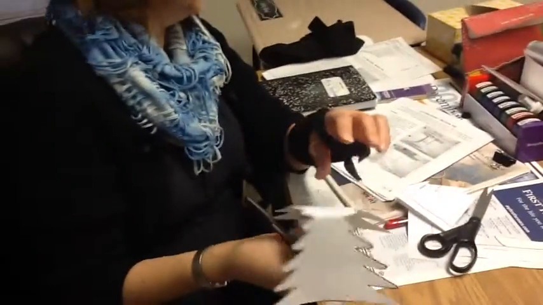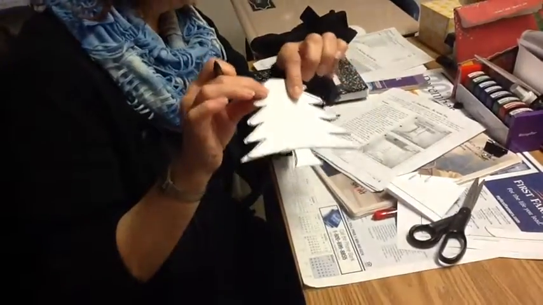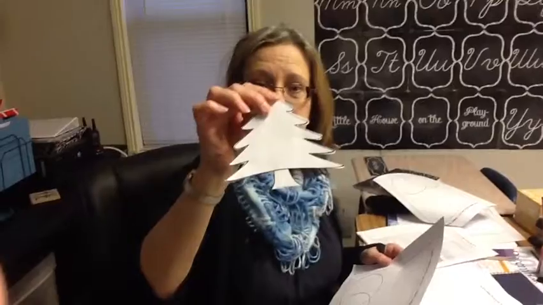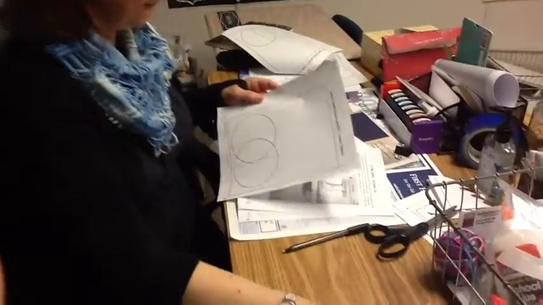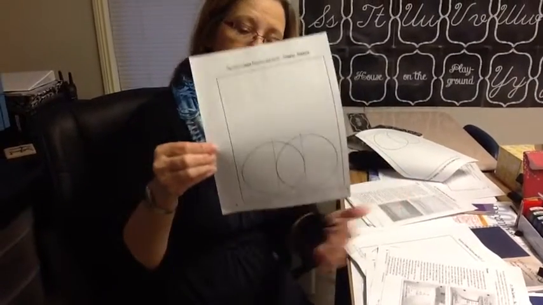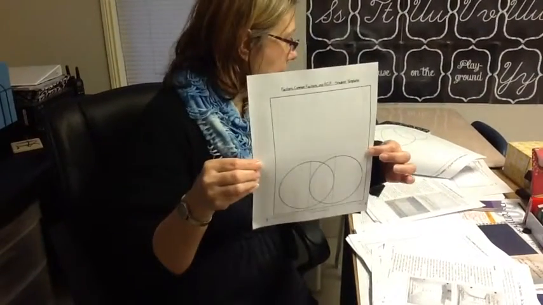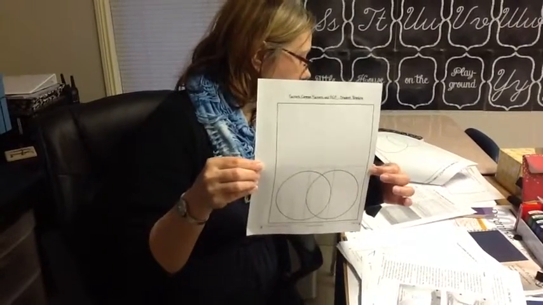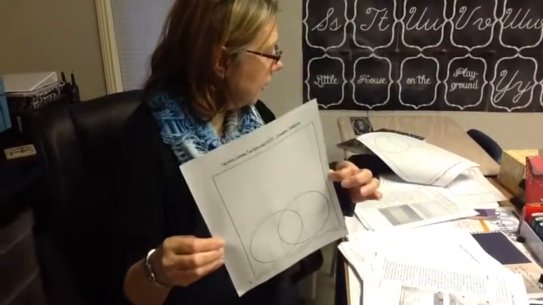And we have completed our factor tree. After you finished your factor tree and you glued it in the next available page in your math journal, then we're going to make, this is a Venn diagram, and we're looking for factors and common factors and greatest common factor.